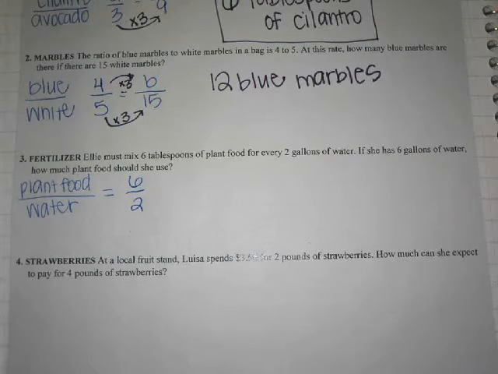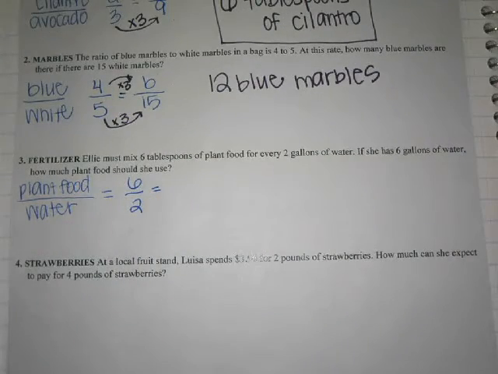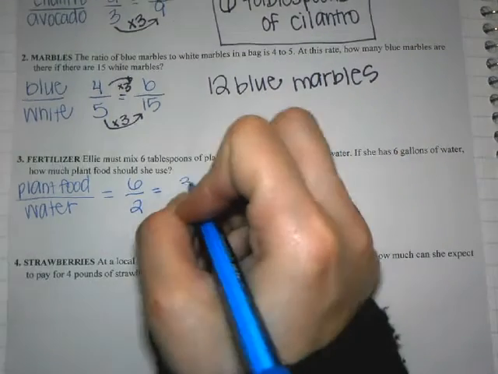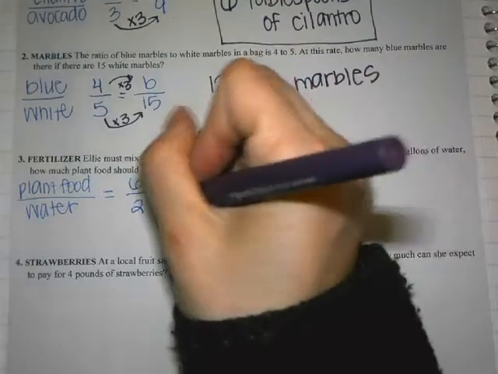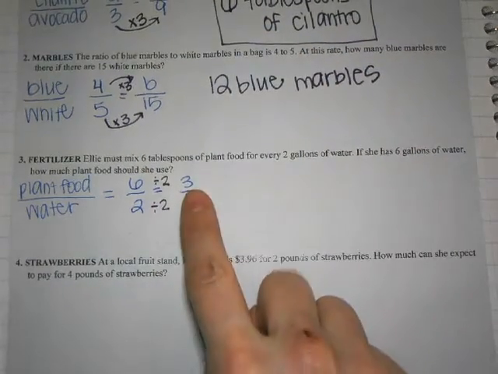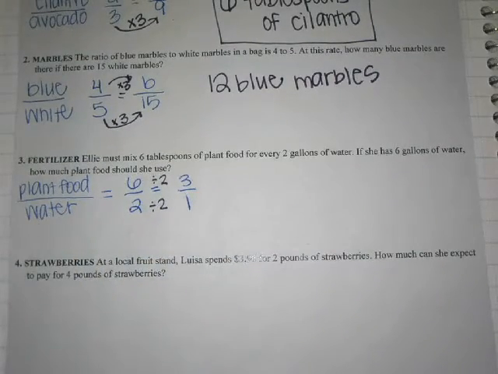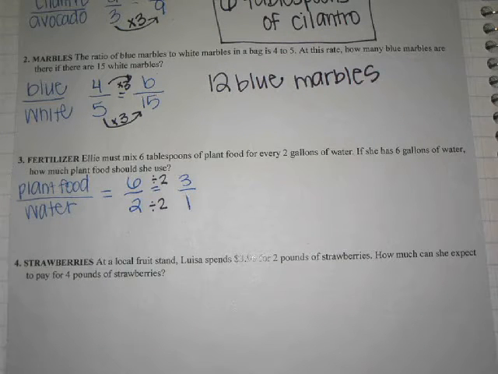Now, what did we just talk about? You must simplify to make your life easier. So everyone, simplify that ratio. Simplify that fraction for me. What do we get, everyone? How did we get that? We divided each by 2. We simplified. So that means that every 3 tablespoons of plant food, you need 1 gallon of water. Any questions so far? Okay, then let's keep reading.